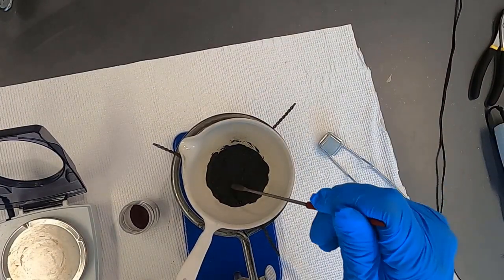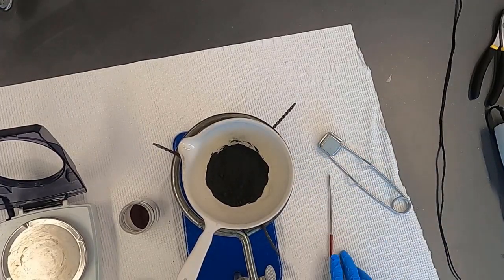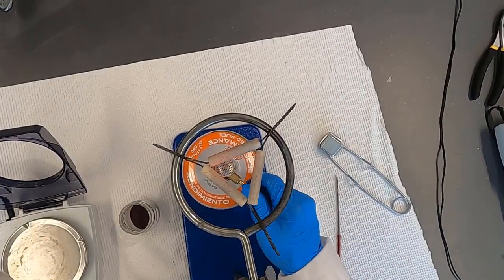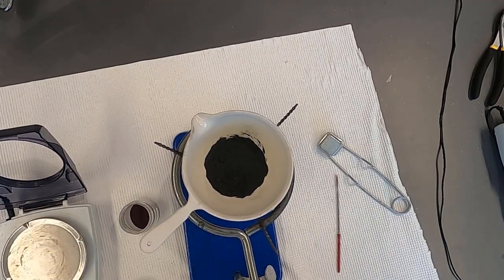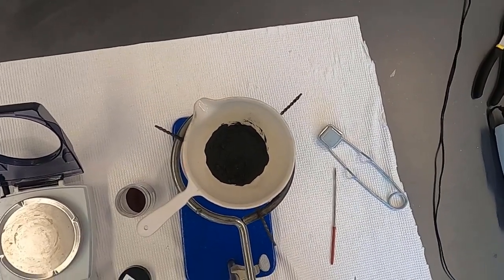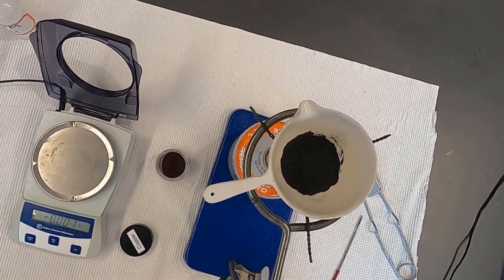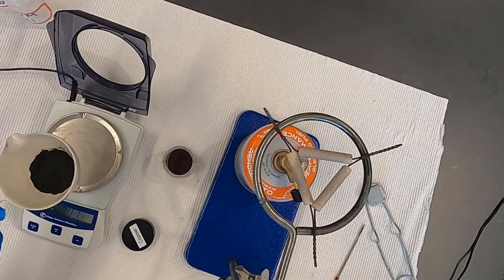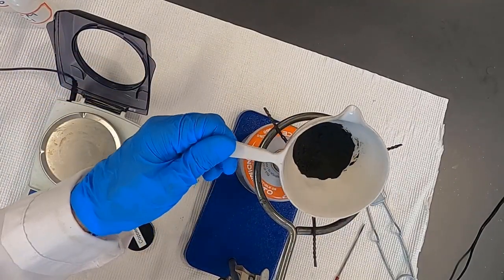Okay, it looks like the reaction is done as the color is not changing. So I'm going to go ahead and remove the crucible. I'm going to turn off my flame. Hopefully I didn't melt the camera. And what we would do now is wait for it to cool a little bit, and capture the new mass of the crucible plus the contents, which is going to be copper oxide.